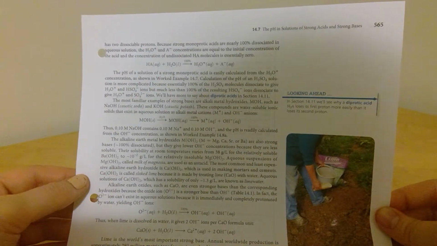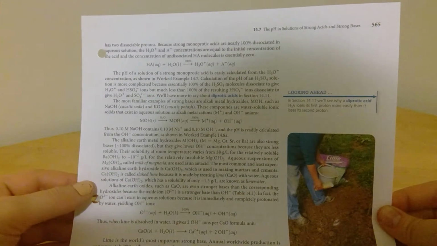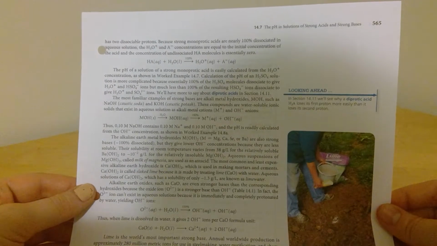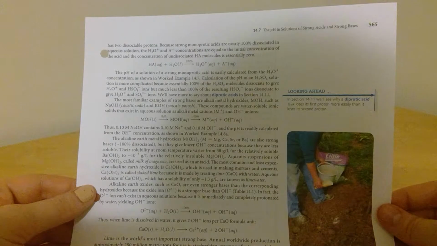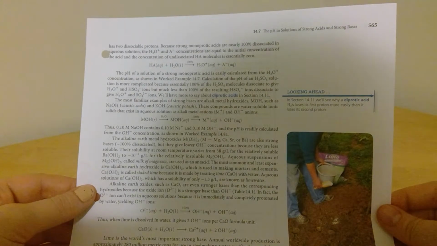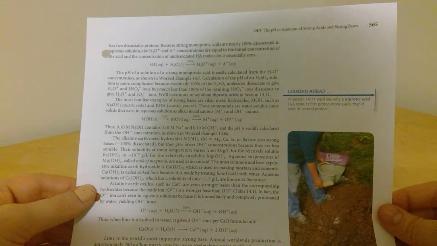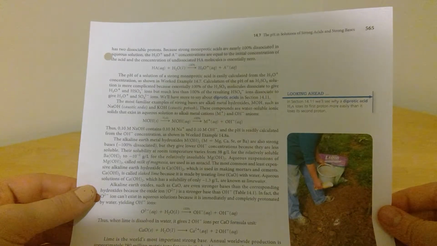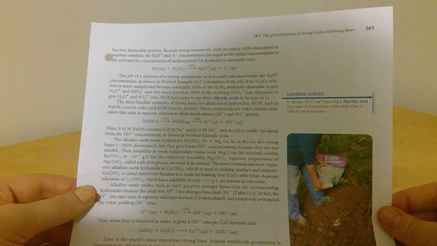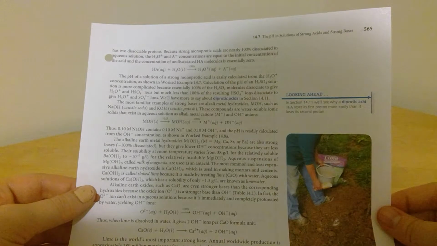Aqueous suspensions of Mg(OH)2, called milk of magnesia, are used as an antacid. The most common and least expensive alkaline earth hydroxide is Ca(OH)2, which is used in making mortars and cements. Ca(OH)2 is called slaked lime because it is made by treating lime, CaO, with water. Aqueous solutions of Ca(OH)2, which has a solubility of only 1.3 grams per liter, are known as limewater.